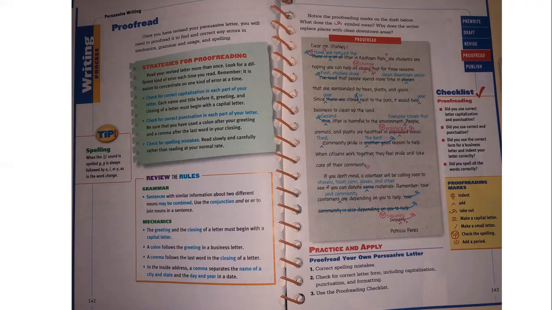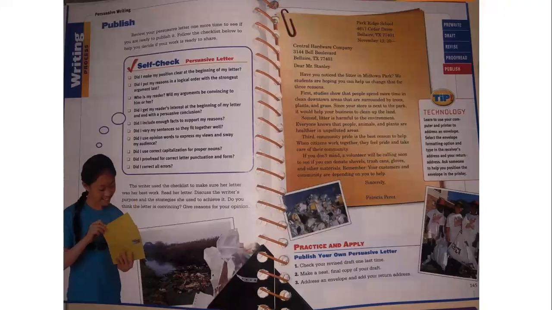All right, so take your time proofreading your persuasive letter. This is very important. Finally, once you have reviewed your persuasive letter, it's ready to publish. But first, we must look at it to make sure it is ready. All right, so follow the checklist below, and I find this to be very beneficial.